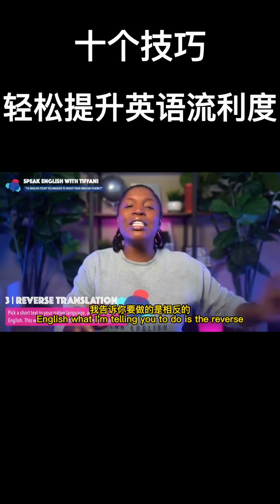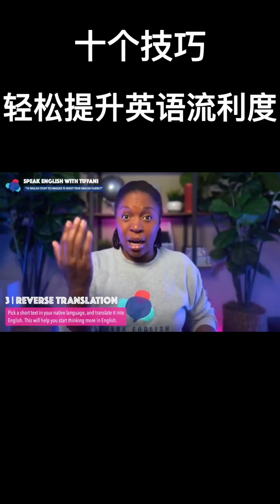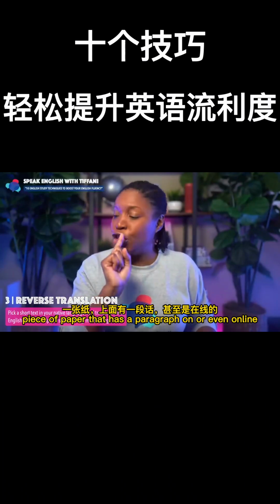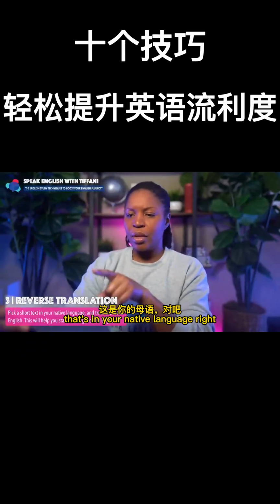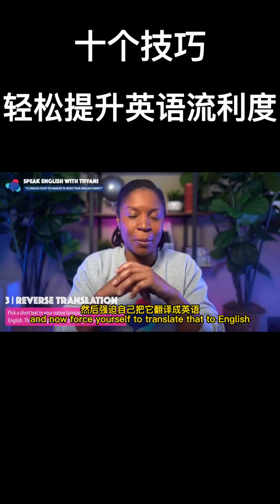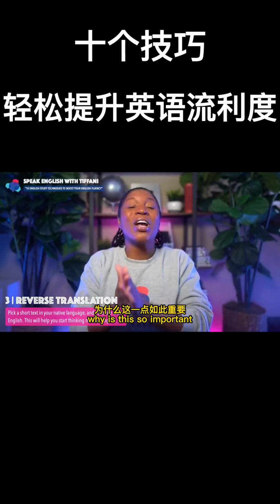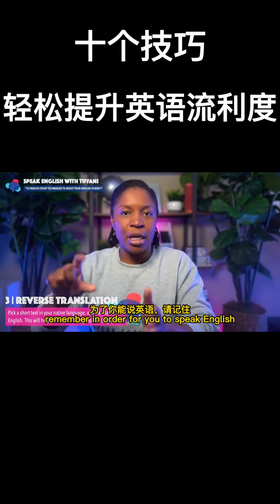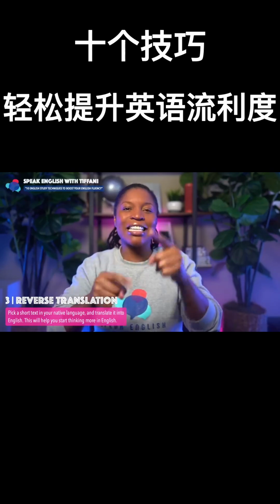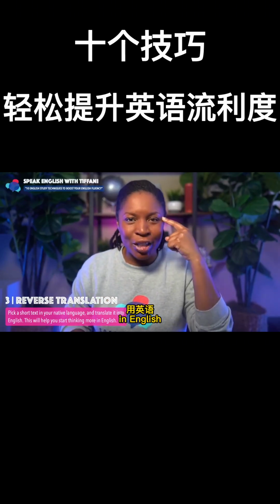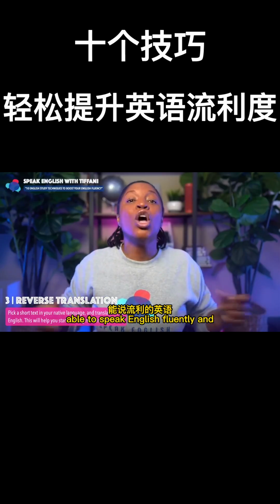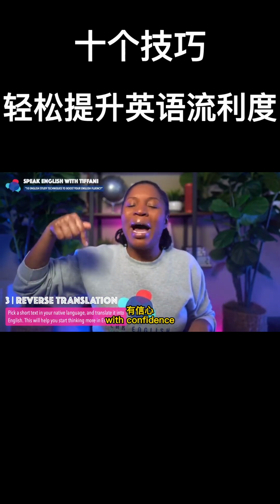What I'm telling you to do is the reverse. Take some text, a piece of paper that has a paragraph on it, or even online, that's in your native language, right? And now force yourself to translate that to English. Why is this so important? Remember, in order for you to speak English fluently, you must first, yes, think in English. We're getting you to this point where you'll be able to speak English fluently and with confidence. In order to do that, you have to think in English.